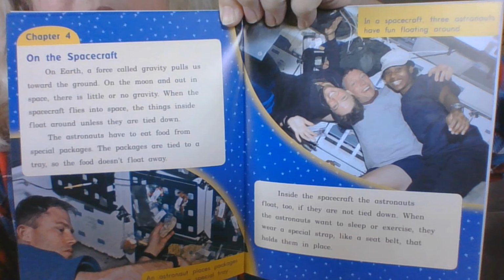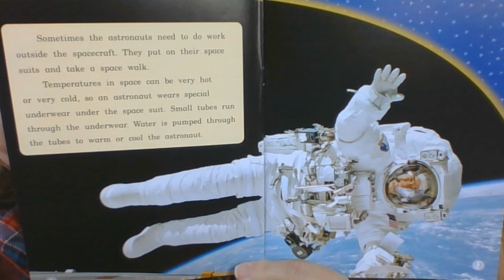Let's continue to read. Inside the spacecraft, the astronauts float too, if they are not tied down. When the astronauts want to sleep or exercise, they wear a special strap, like a seatbelt, that holds them in place. Sometimes the astronauts need to do work outside the spacecraft. They put on their spacesuits and take a spacewalk.